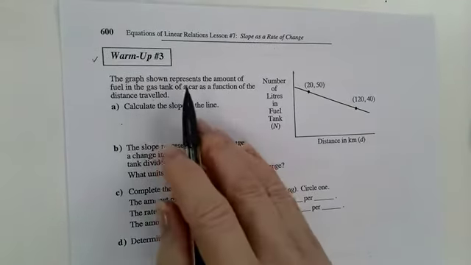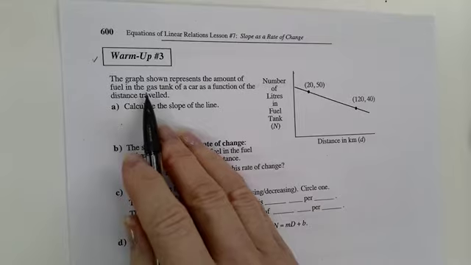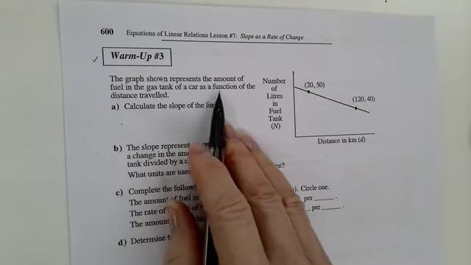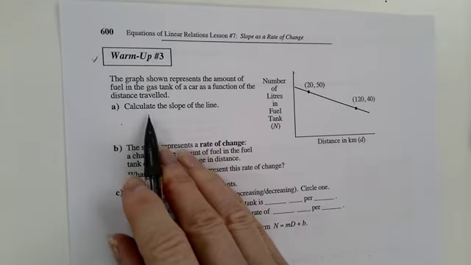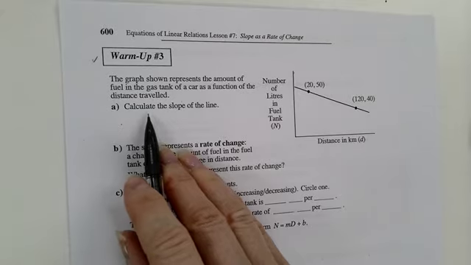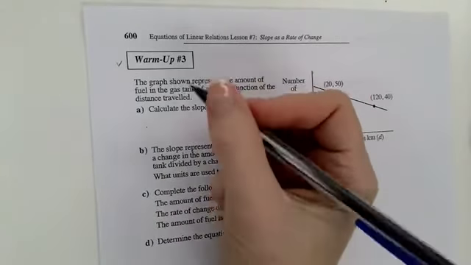So the graph shown represents the amount of fuel in the gas tank of a car as a function of the distance traveled. Calculate the slope of the line. So here we go.